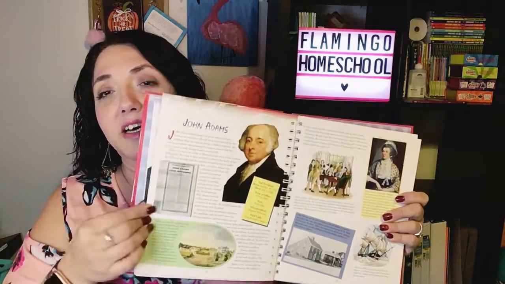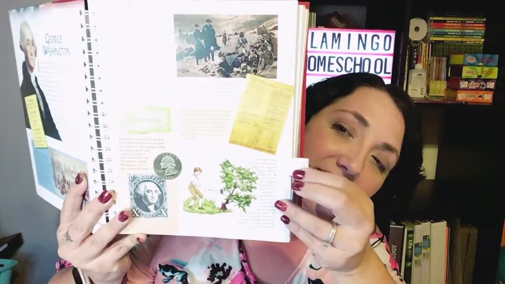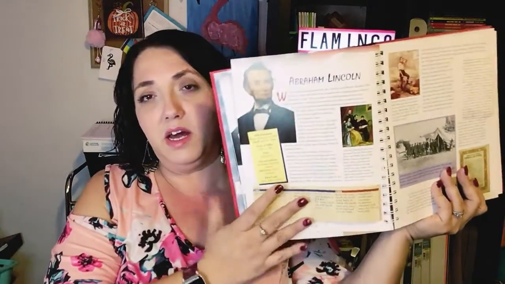It also has, I don't know if you can see, but it has little pull tabs and little fun things that you can do. Some of them are flaps, some of them are letters. Let's see if I can find another one. So here is a pull-out timeline of different things that happened throughout Abraham Lincoln's life and things like that. It's just really a fun book to go through with the presidents. And it's kind of like a holographic cover. I don't know if that'll show up for you guys, but it's just a really fun book.